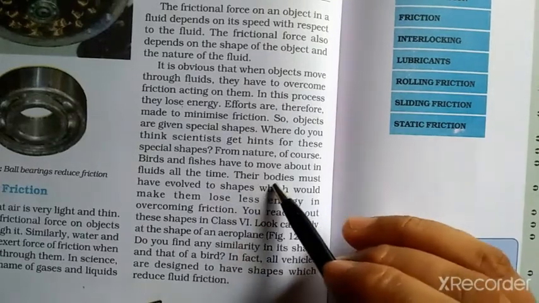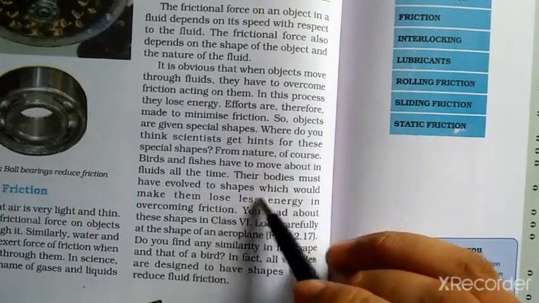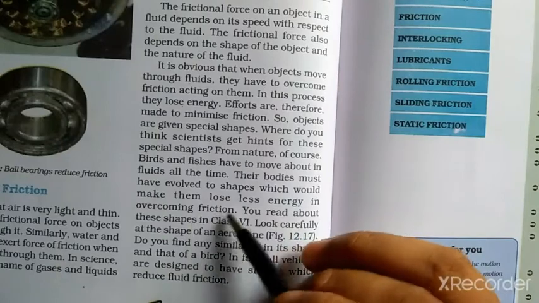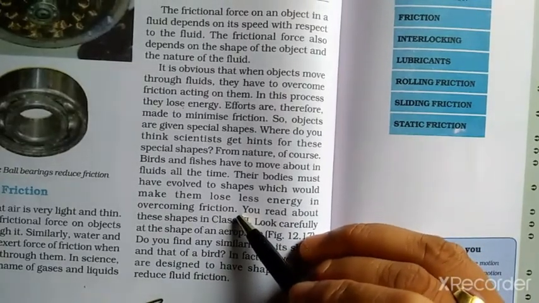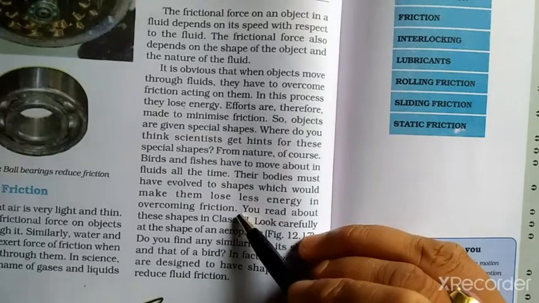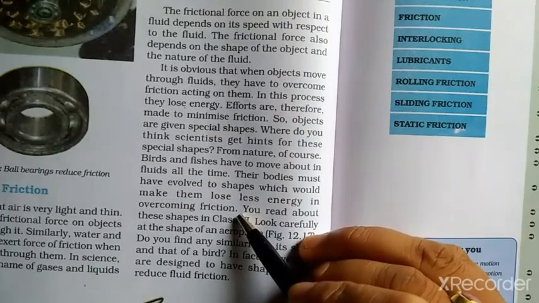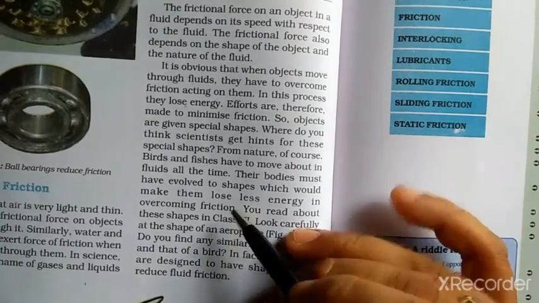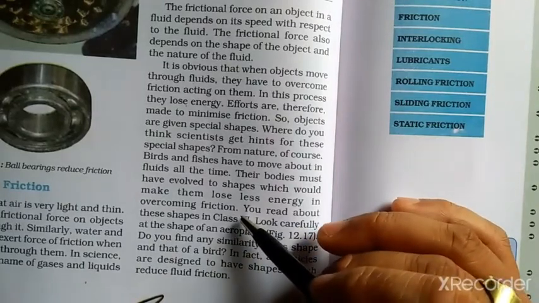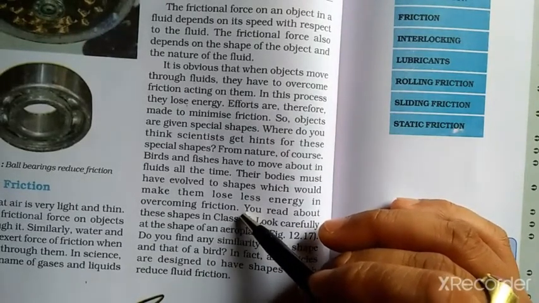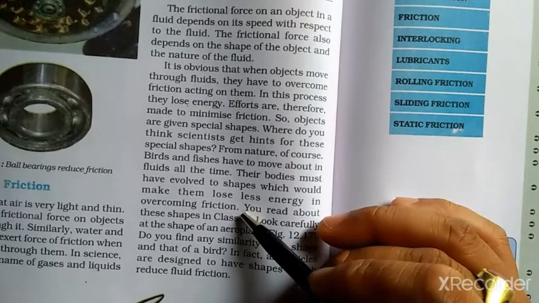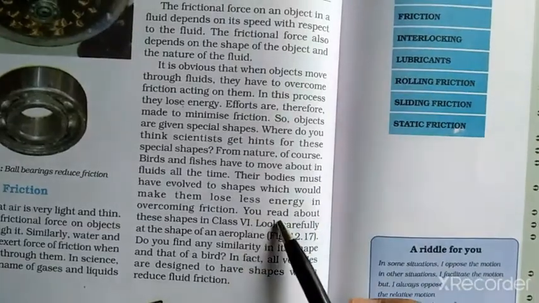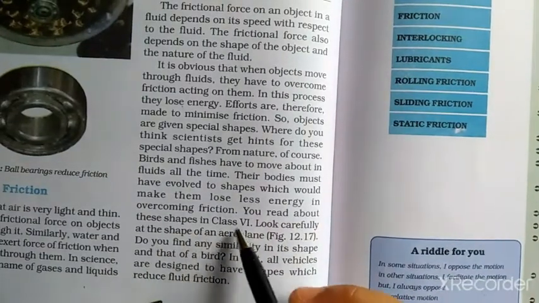Their bodies must have evolved to shapes which make them lose less energy in overcoming friction. They use less energy to overcome the friction. So they have specialized body shapes. You read about these shapes in class 6.